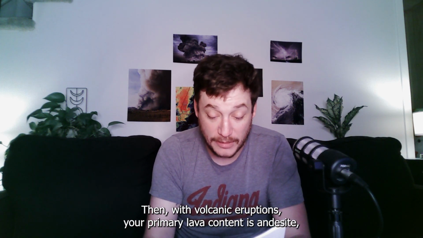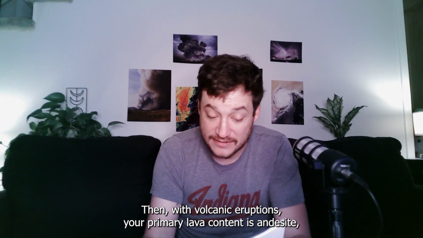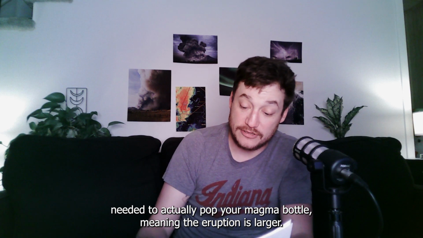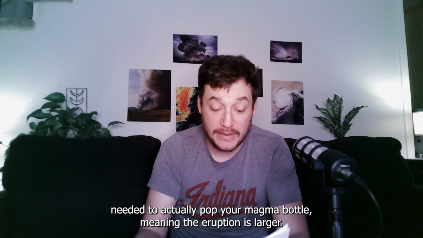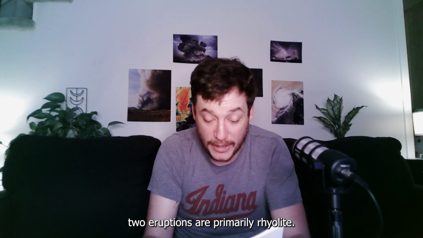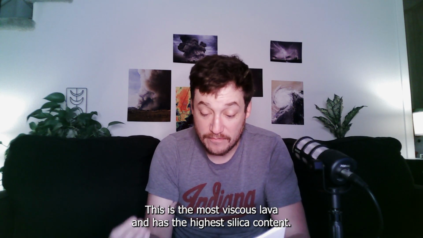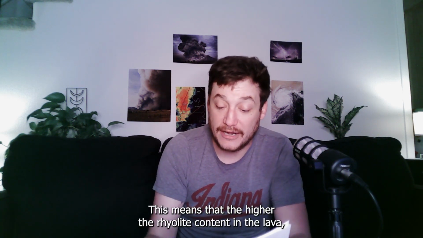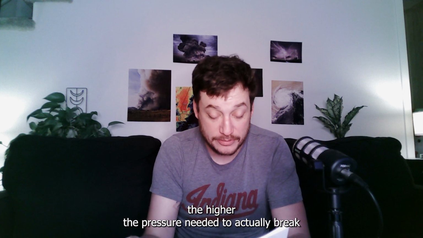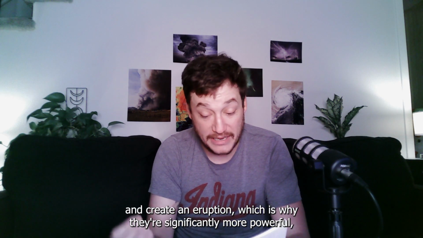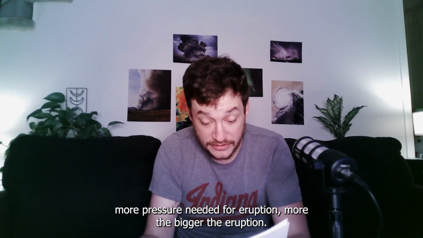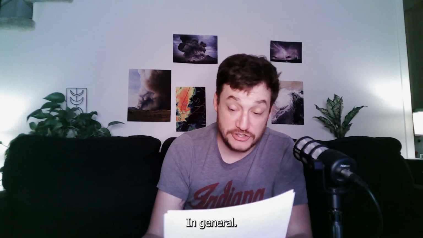Then with volcanic eruptions, your primary lava content is andesite, which is a middle level of silica content, which means there is more pressure needed to actually pop your magma bubble, meaning the eruption is larger. And then your last two eruptions are primarily rhyolite. This is the most viscous lava and has the highest silica content. This means that the higher the rhyolite content in the lava, the higher the pressure needed to actually break that bubble and create an eruption, which is why they're significantly more powerful. More pressure needed for an eruption, the bigger the eruption in general.